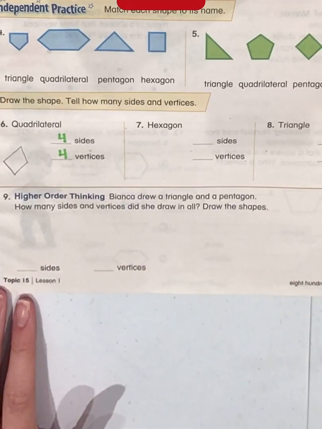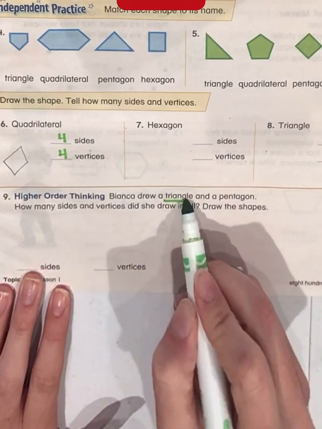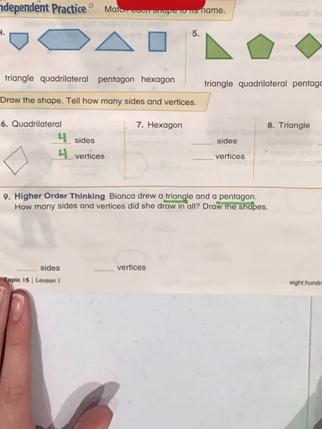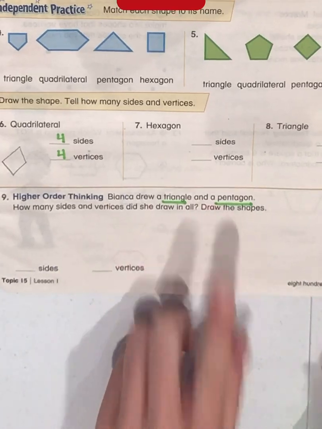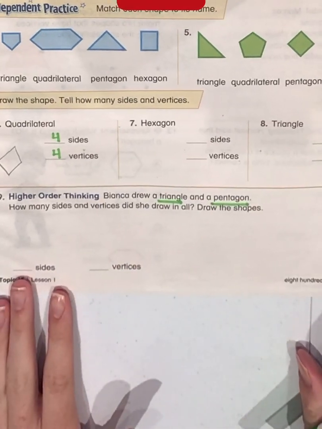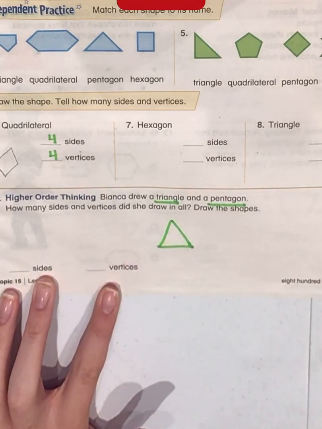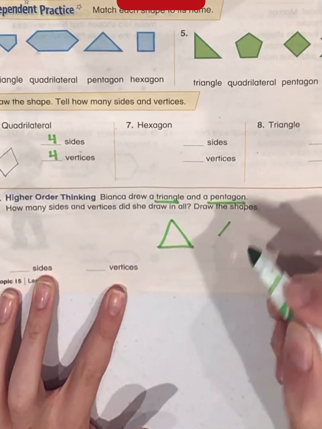Number 9 says Bianca drew a triangle and a pentagon. How many sides and vertices did she draw in all? Then it wants you to draw the shape. So I would start by drawing your shapes first. So she had a triangle and a pentagon. Pentagon has 5 sides.